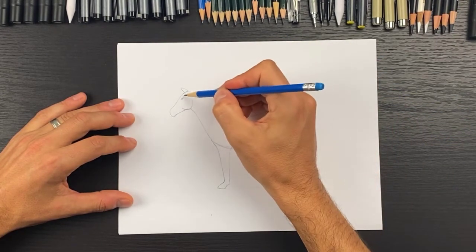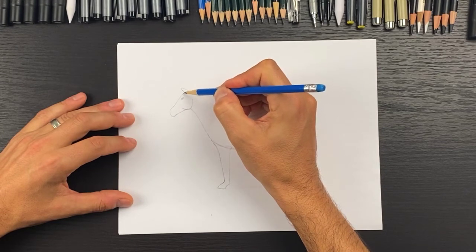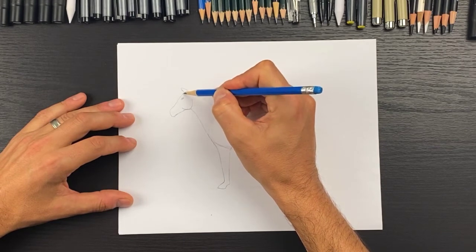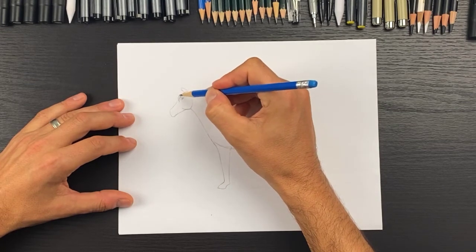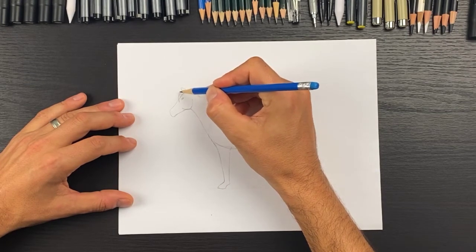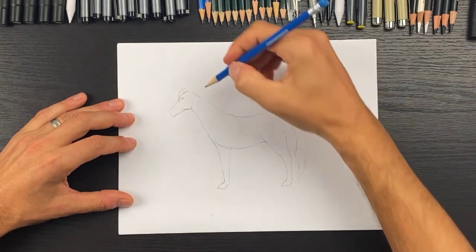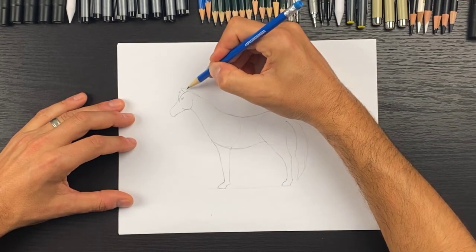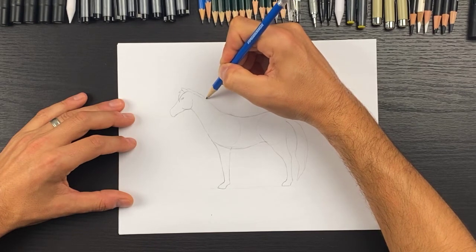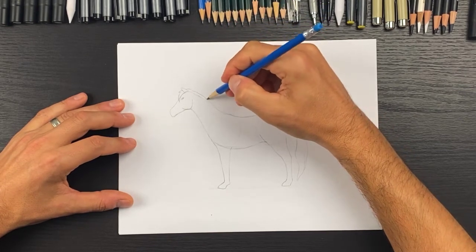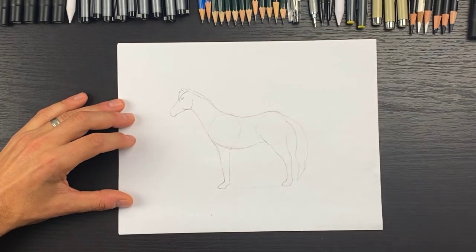Let's draw the hair where the eye is. So I'm going to start where my ear is. I'm going to hook this over, and then I'm going to come back up like that. And I'm going to put another piece like this, and then I'm going to continue that hair along its back, just kind of do some curves like this. And these will go all the way to right about here, like that.